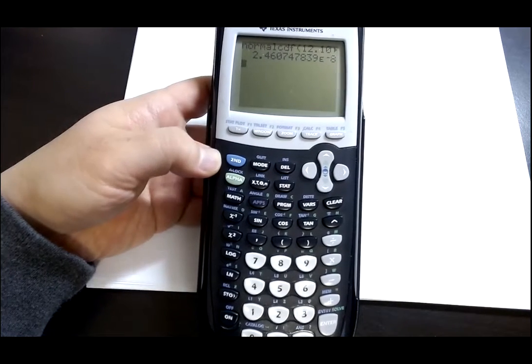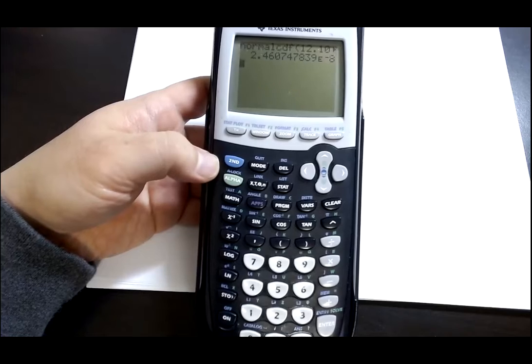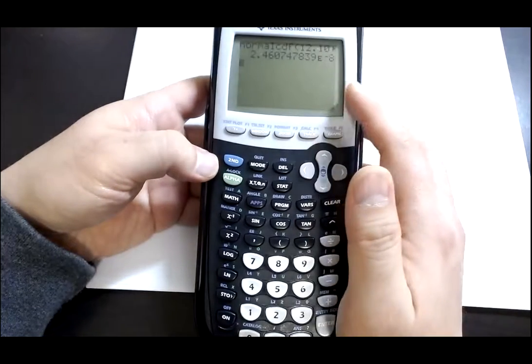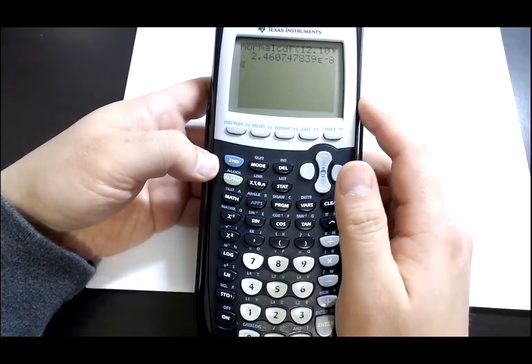Since this is less than 5%, this is significantly low.